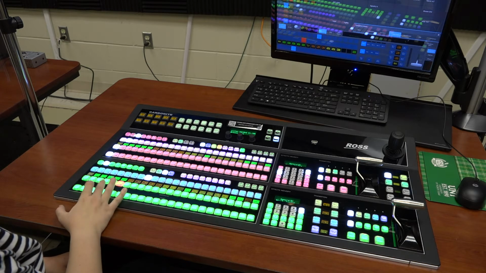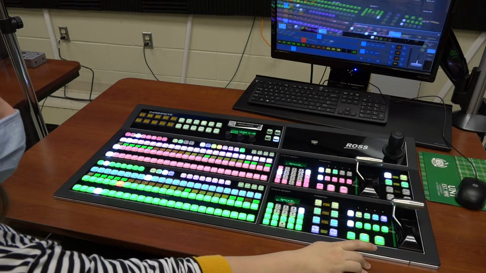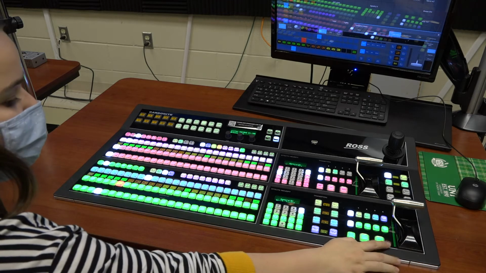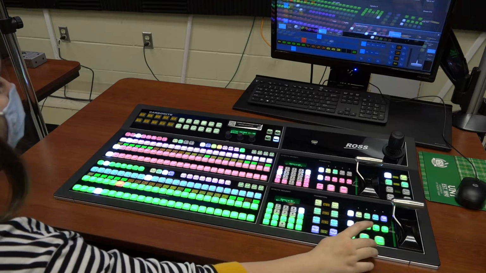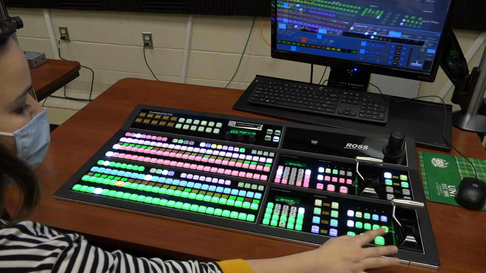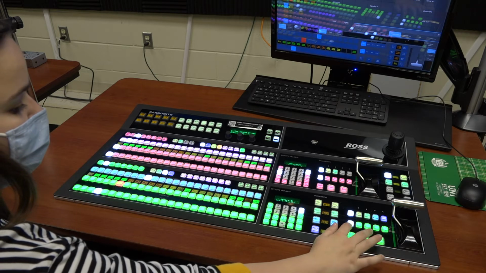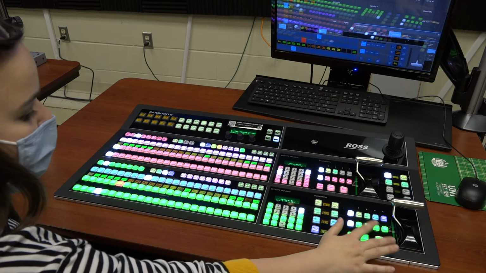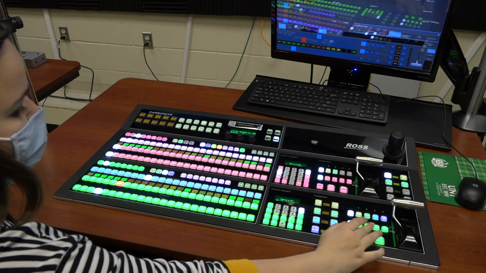And then just to alternate between these two, you have two buttons. You have cut and you have auto trans. So cut is just going to cut between the two. And then auto trans can either be a dissolve or a wipe, which is controlled by these buttons up here. There's a few others, but you really just need to worry about the dissolve and the wipe.